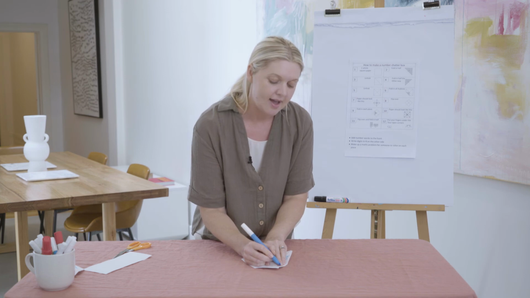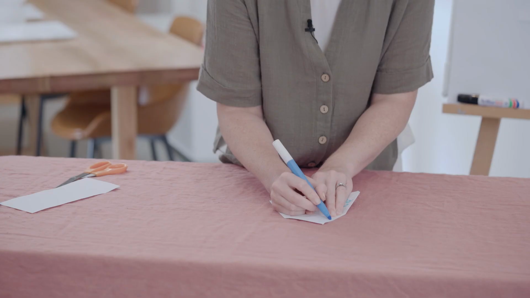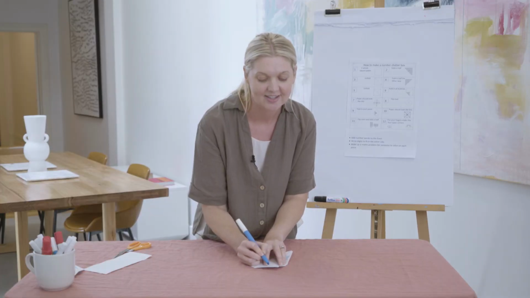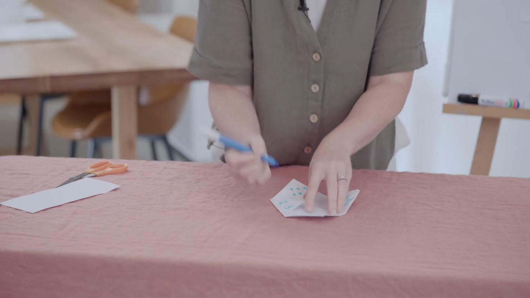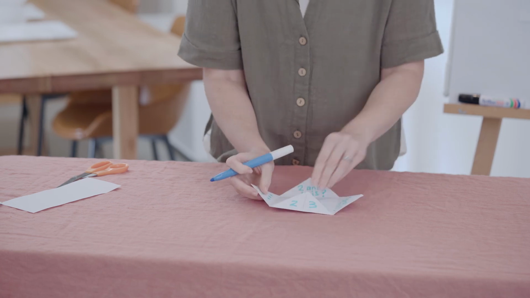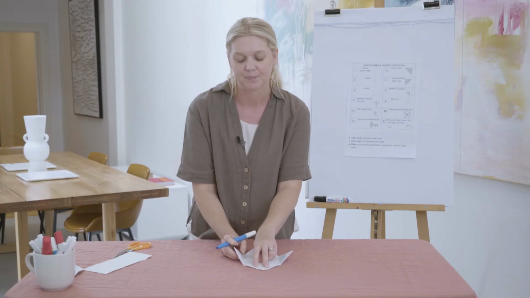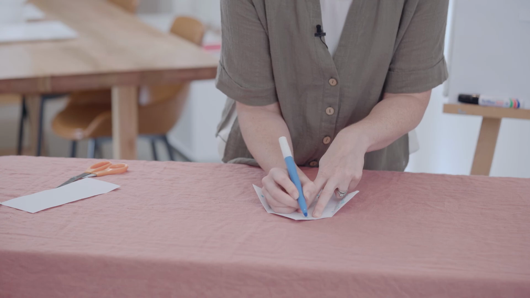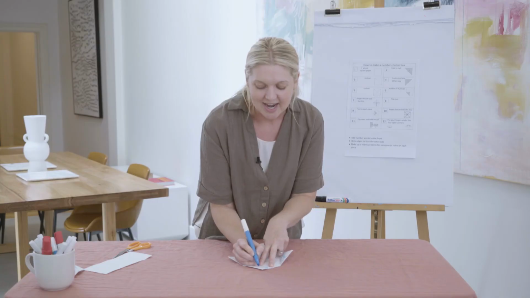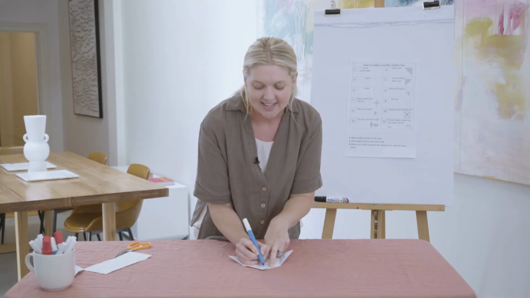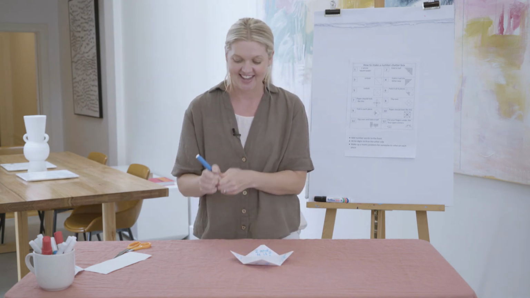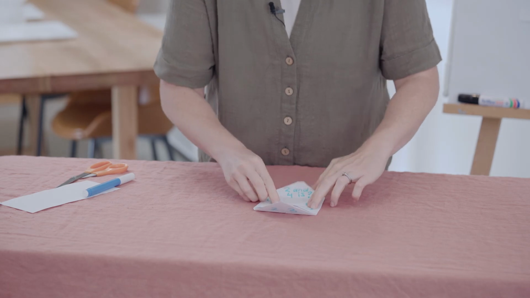Let's do 3 and 7 is, there's my question mark. And last one, let's do a subtraction. I'm going to do 5 subtract 3 is question mark. Okay, let's fold them back into the center.